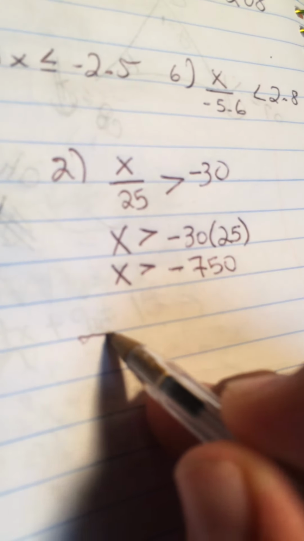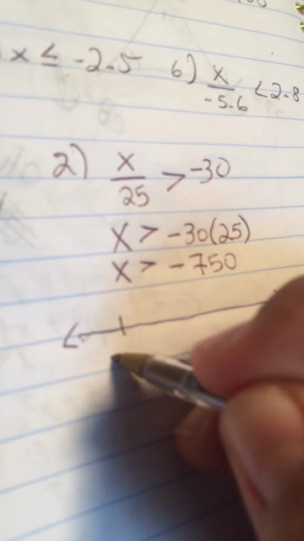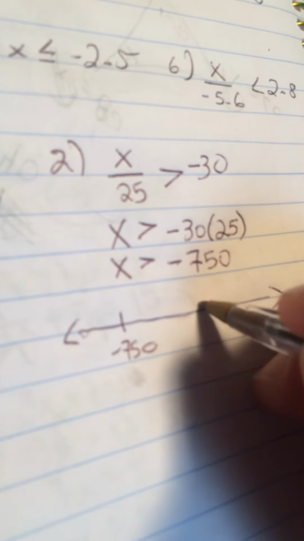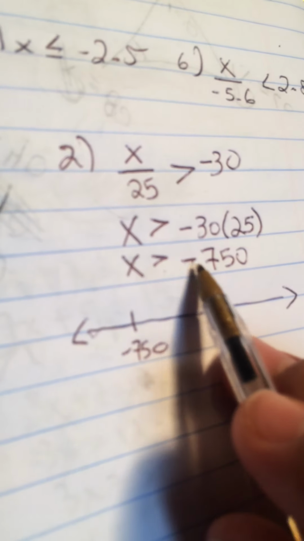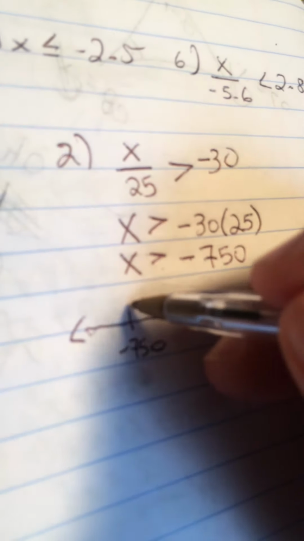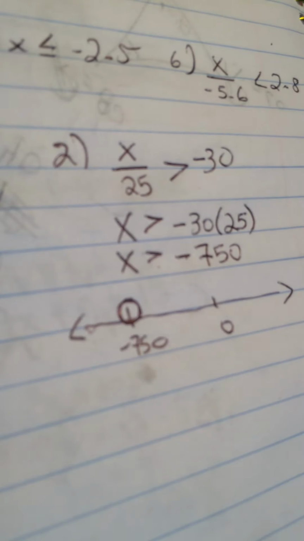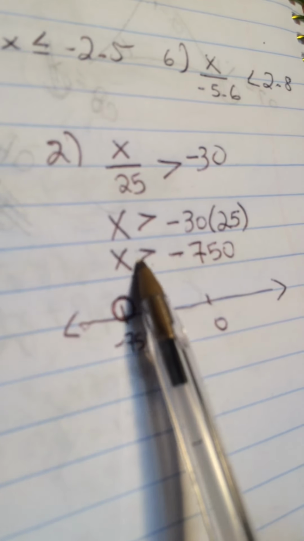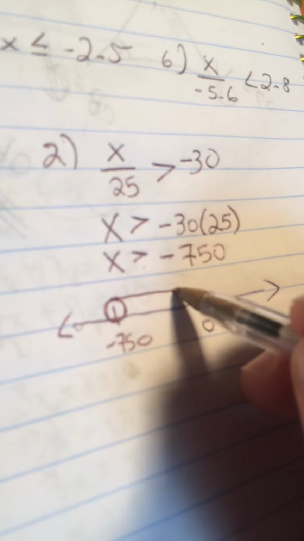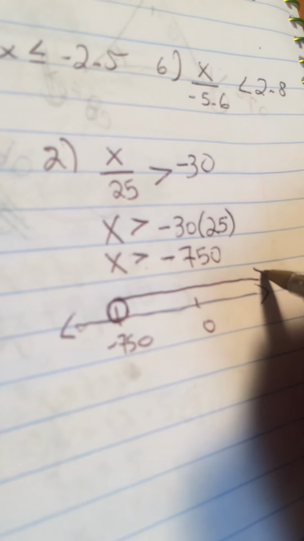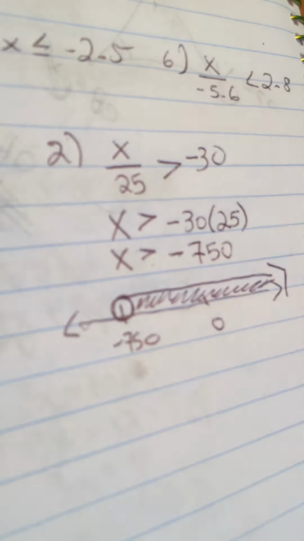Now we graph. We bring our number line, we put negative 750, and let's put 0 here. We graph our point. Remember, since it's only greater, this point is not included, so I don't have to fill it. According to the inequality, we're looking for the ones that are greater than this number. The greater numbers are to this side, and I'm looking for all of these numbers.